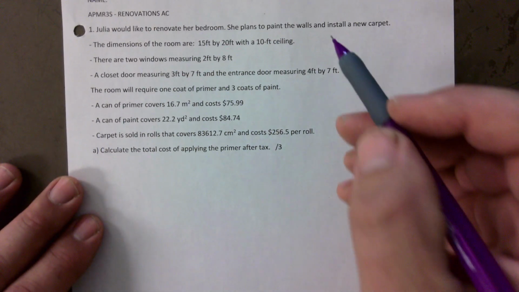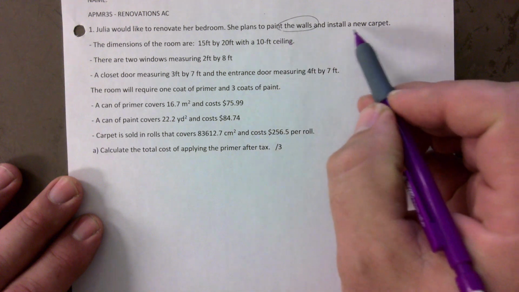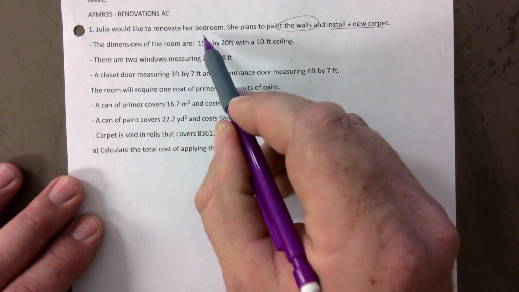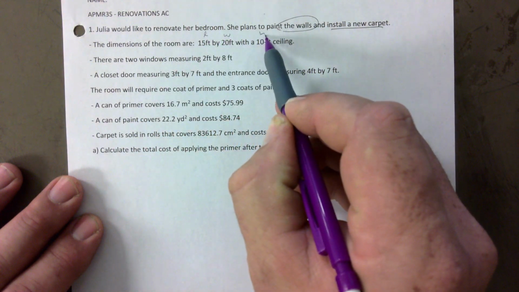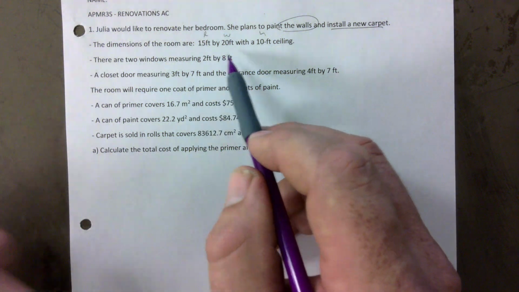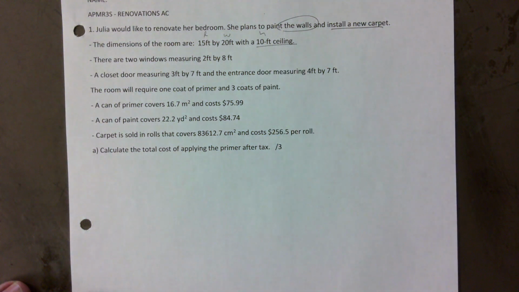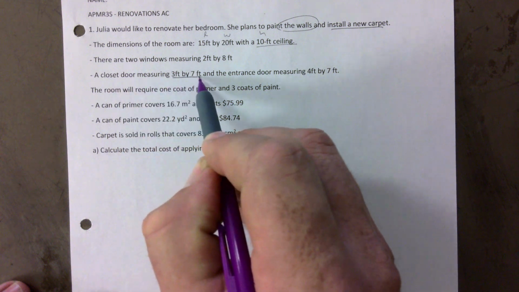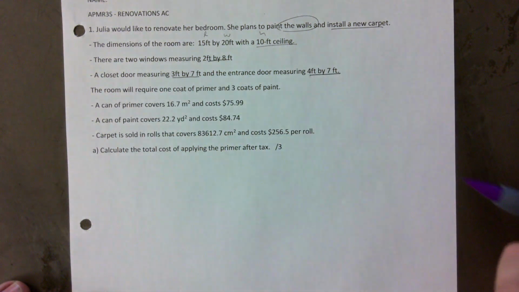So here we go. We're only painting the walls, and we're installing carpet. More on that later. So here are the dimensions of the room. That's length, width, and height. Mr. Dixon, does it matter which one is length and width? It doesn't matter. But your height, the ceiling height, does matter, okay? There are 2 windows and a closet door, right? And another door. Any door or any window, anything that is basically implied to not needing paint, you need to subtract that once you're done, okay?